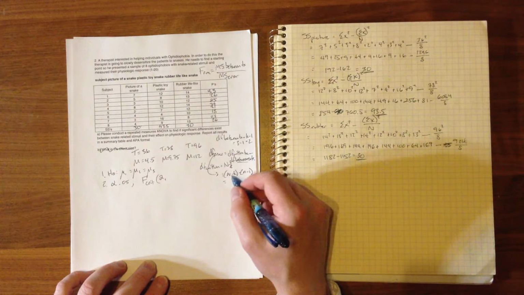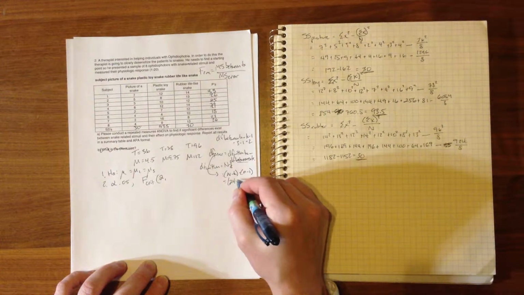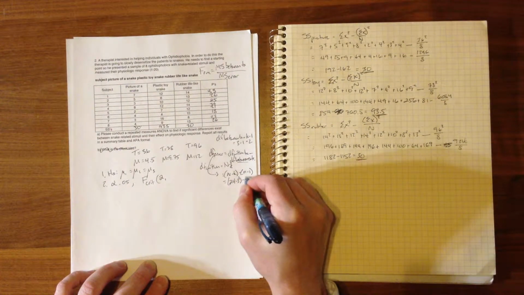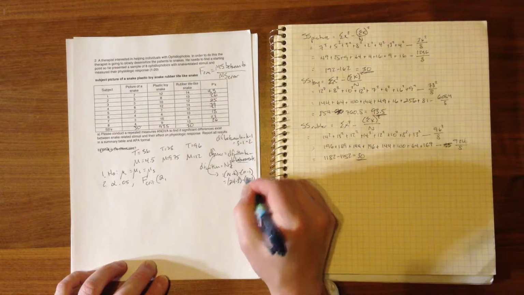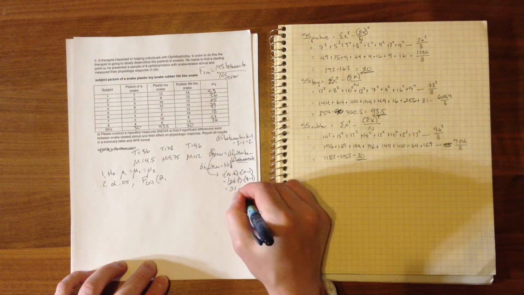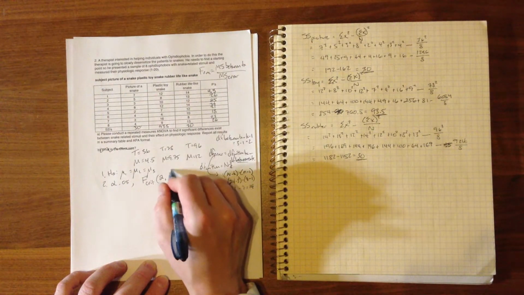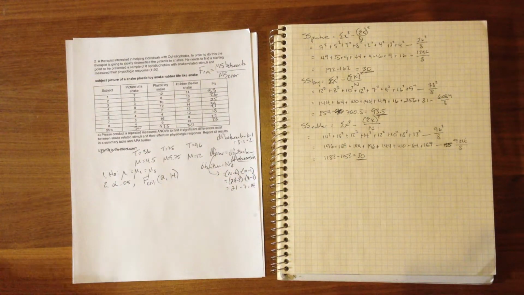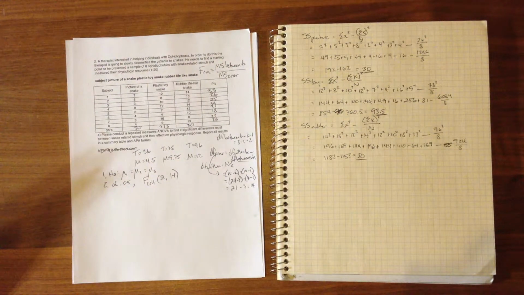How many total scores do we have? Well, it's 3 times 8, or 24 total scores. So 24 total scores minus 3 different groups, minus the number of participants, which is 8, minus 1. So that's 21 minus 7, or 14. So we have 14 degrees of freedom in the denominator. So now we can go to our F table.